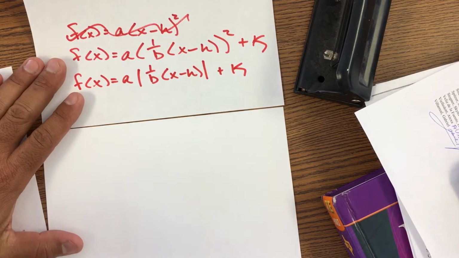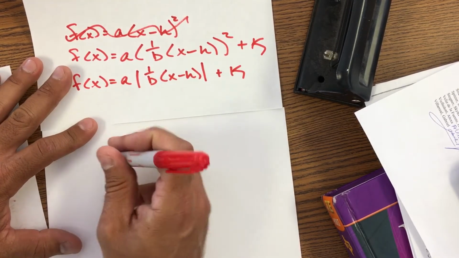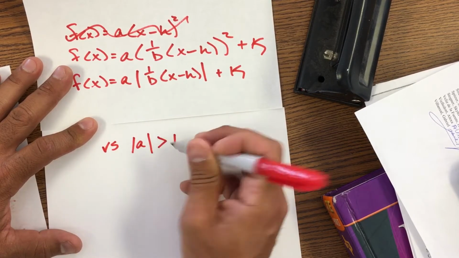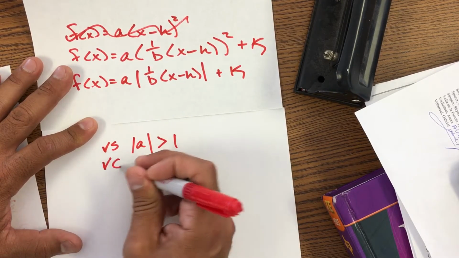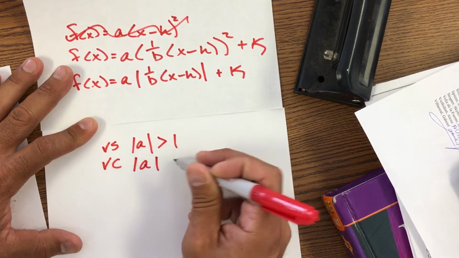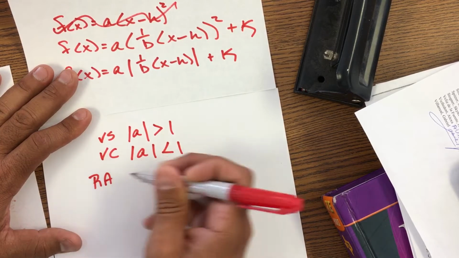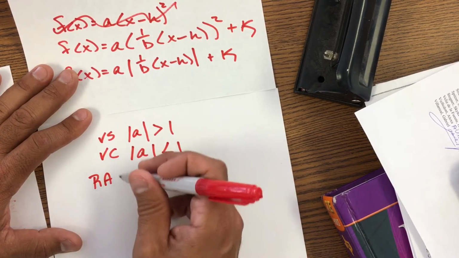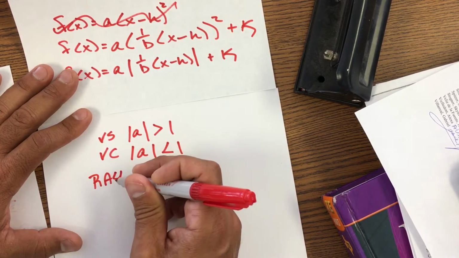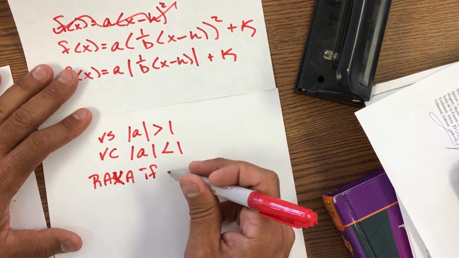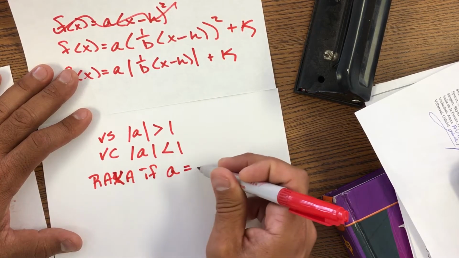Now I'm going to talk about each of these parts and what they do. So our a, this is a vertical stretch if the absolute value of a is greater than 1. It's a vertical compression if the absolute value of a is less than 1. And it's reflected across the x-axis if a is negative.